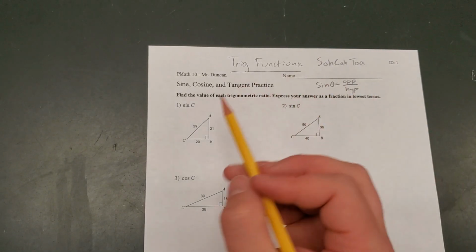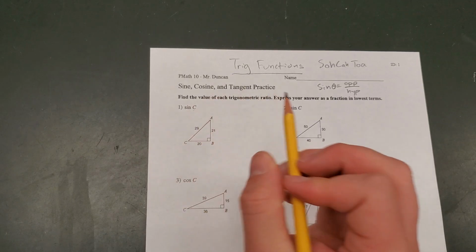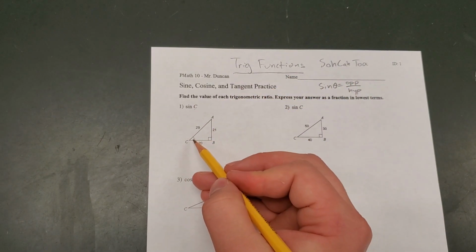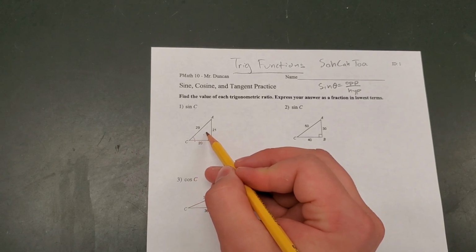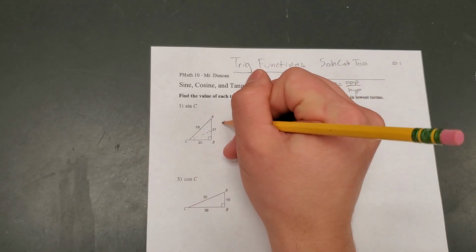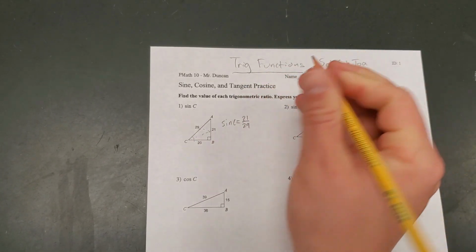If we're looking at, say, question number 1, for example, it's telling us what's the sine of angle C. This is our angle right here. This is angle C. Our sine is going to be our opposite. So it's the opposite right there, 21 over 29. So sine of C is equal to 21 over 29.